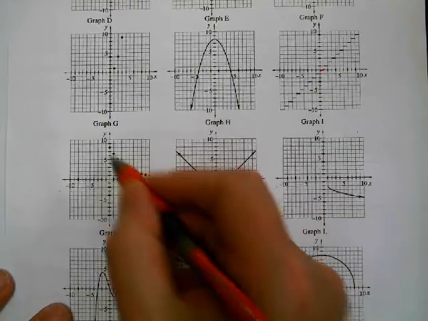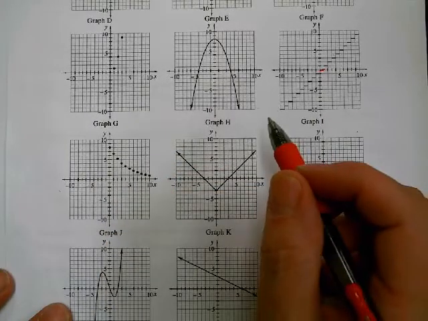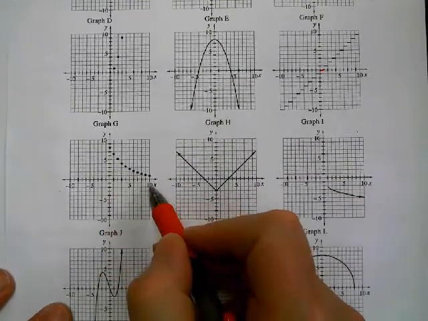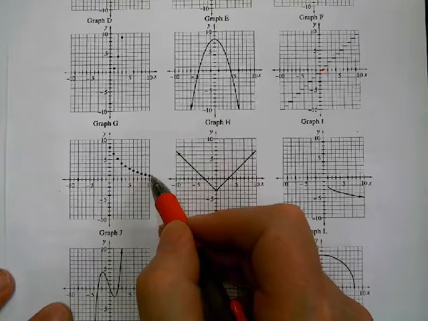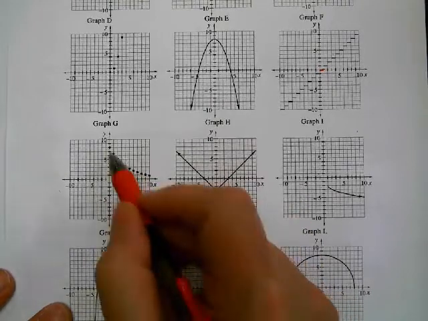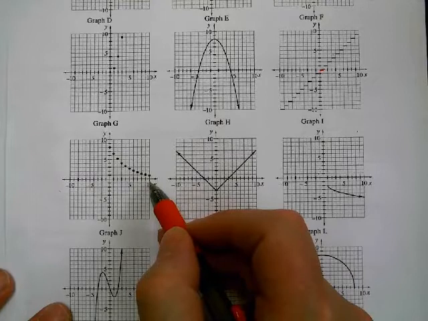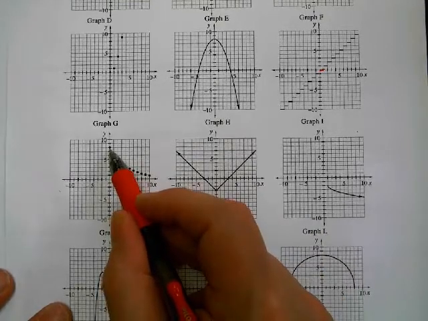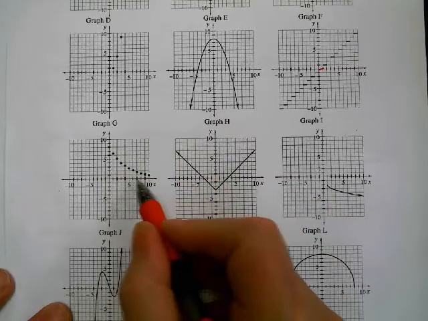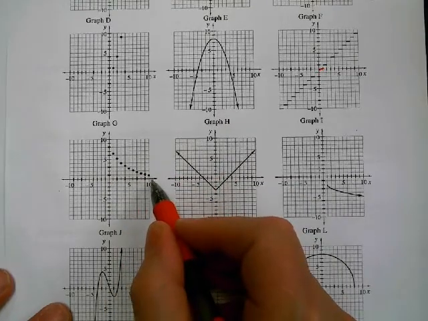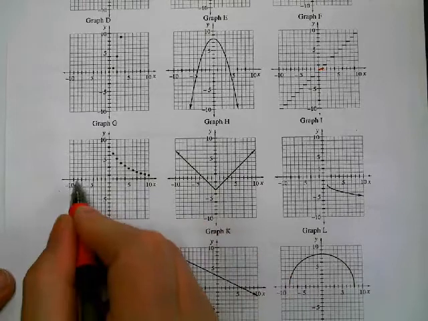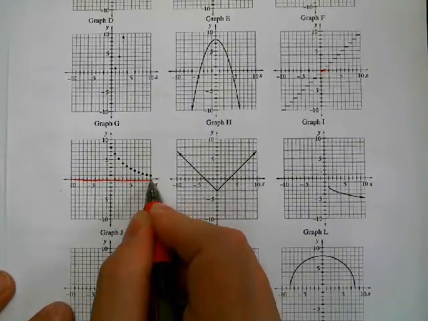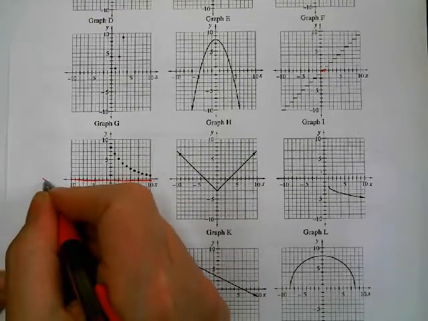If I had to guess on this one, I'd say this is exponential. So I'm going to say this is an exponential function. It's discrete because they're all made of points. I'd say that the y-intercept is 8. It doesn't look like it's going to have an x-intercept, but I think it has an asymptote. I think that it's never going to get to this line here. So we'd say that the asymptote is y equals 0.